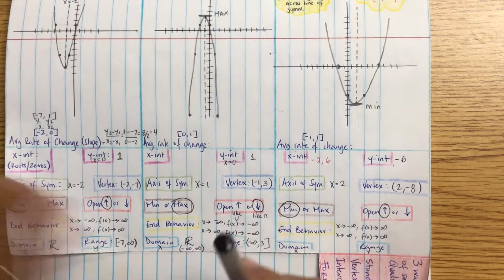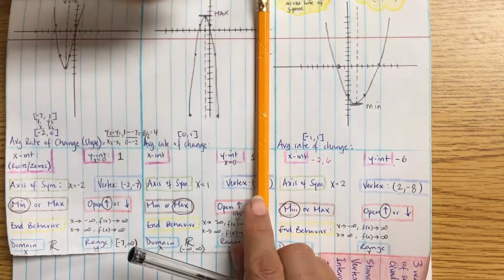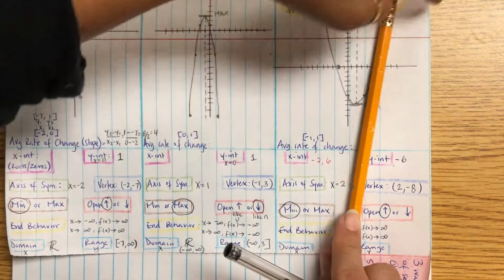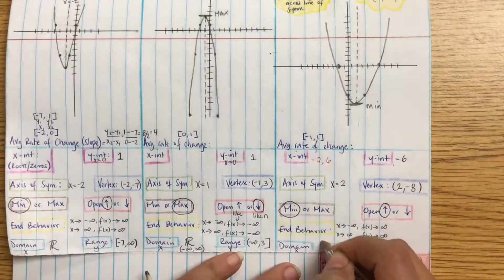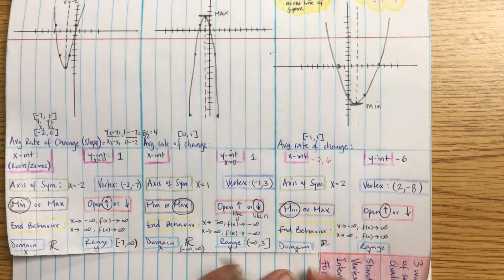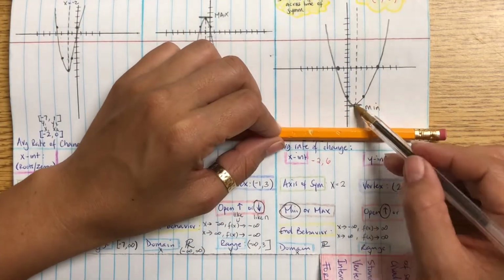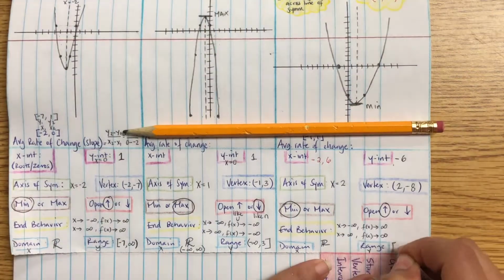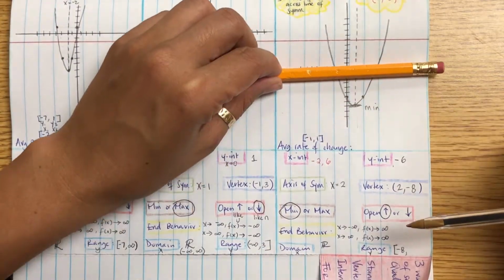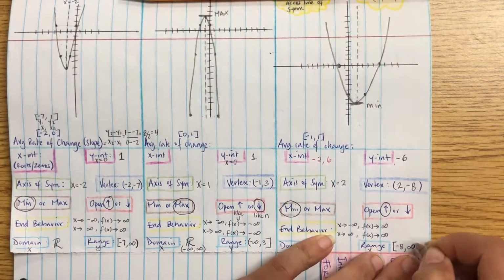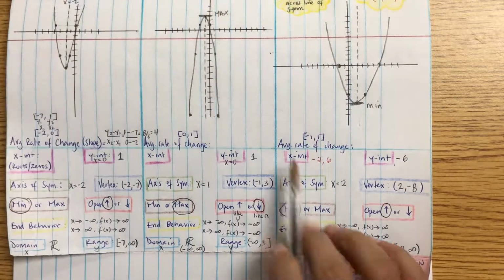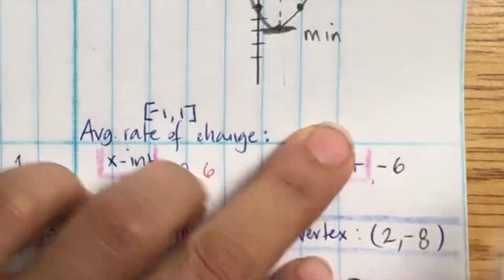My domain and range. My domain is x, so for my x values, there's a graph existing everywhere. So it's all real numbers. And my range, starting from the bottom, there's no graph there, no graph, no graph, there's a graph there. So it starts at my minimum, which is -8 inclusive, and goes up forever. And remember, you open parentheses when it doesn't include.